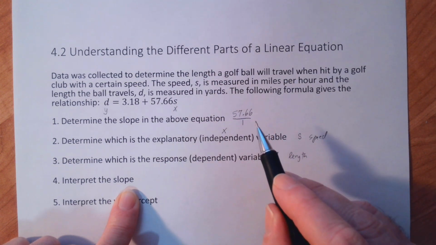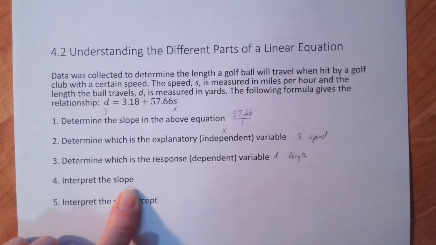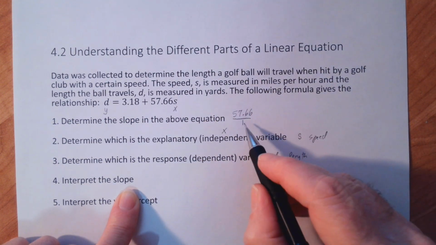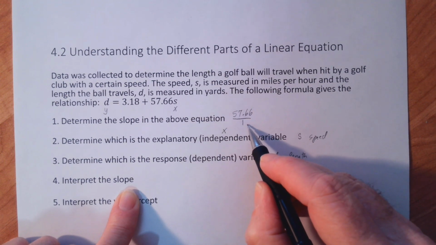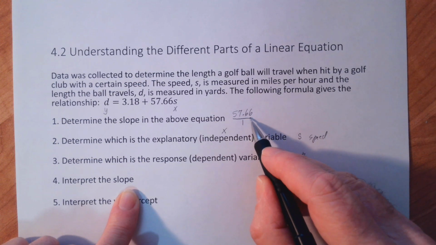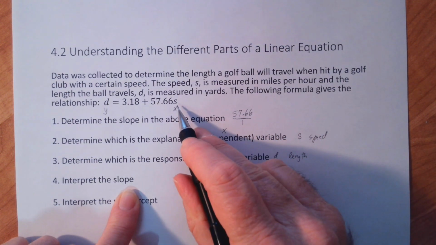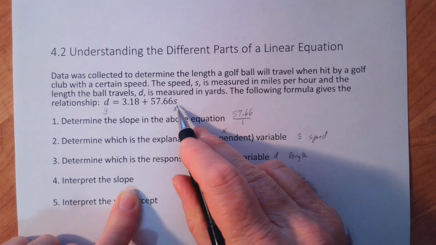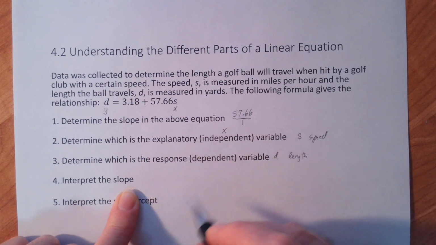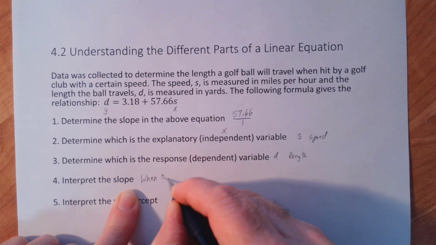When we looked at the slope and it was, earlier it was 3 or it was a half, for example with the one that was 3, when x changed by 1, the y value changed by 3. Here x changes by 1, the y value changes by 57.66. Now what are these? Well, s is what's changing here, so that would be the speed of the club.